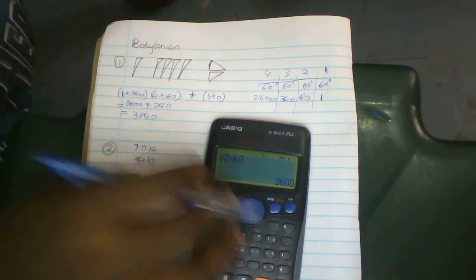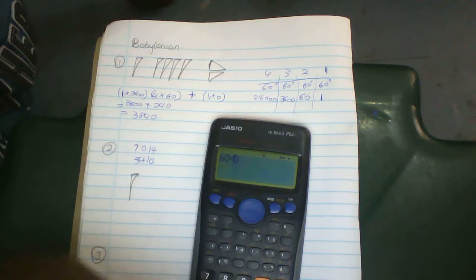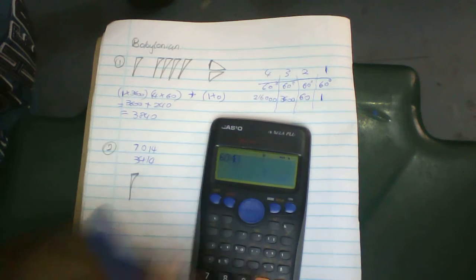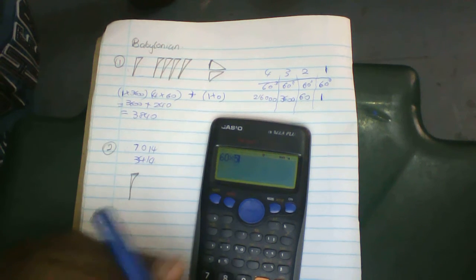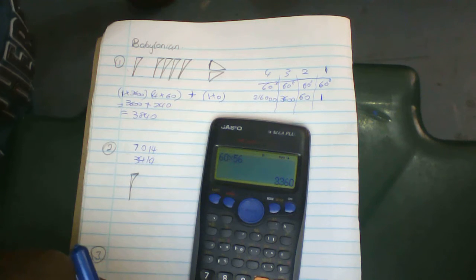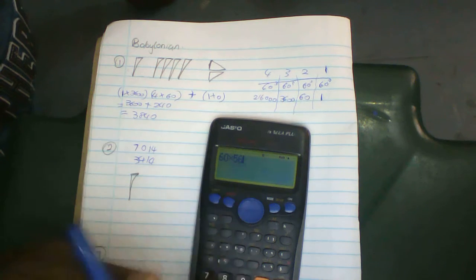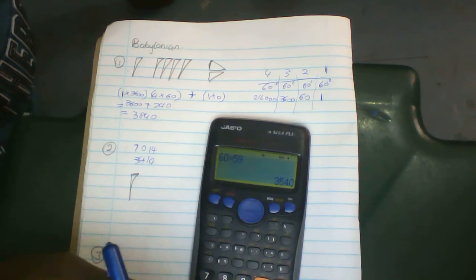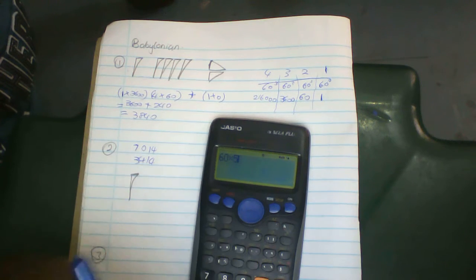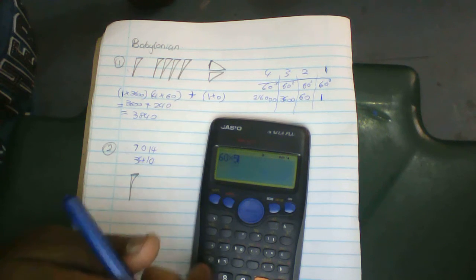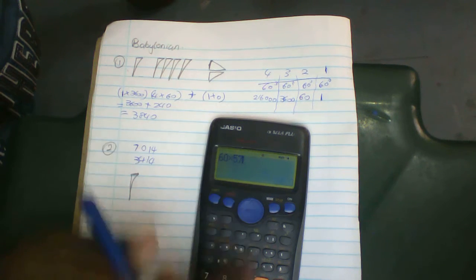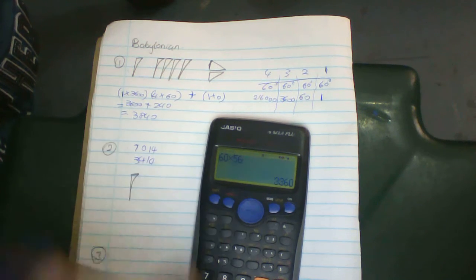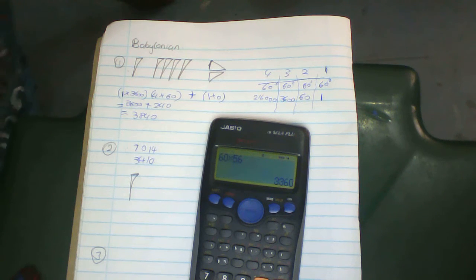So it is passing that one, so you cannot use that one. Let's just say 59 here. Okay, it's too big again. Then we have 57, 3420, it's big. Then it means that we will use 56.